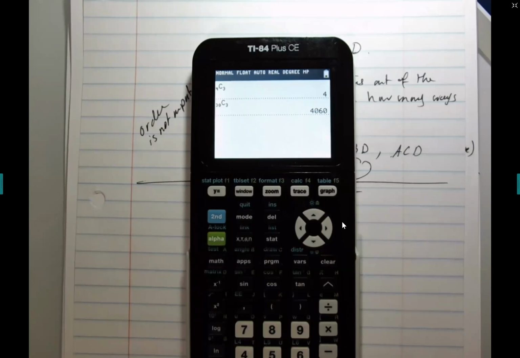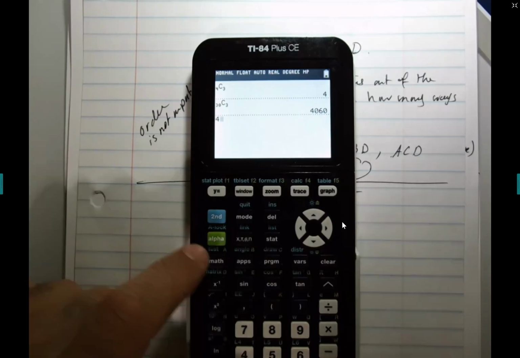There are 4,060 ways to pick a group of 3 students from a group of 30. Too many. Okay, I'm going to put this, guys. I'm not going to press enter. I want the students to give me the answer without doing any work.